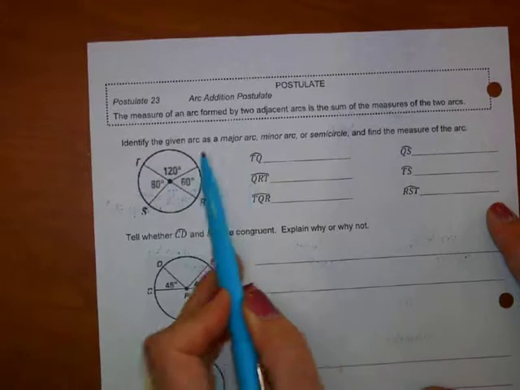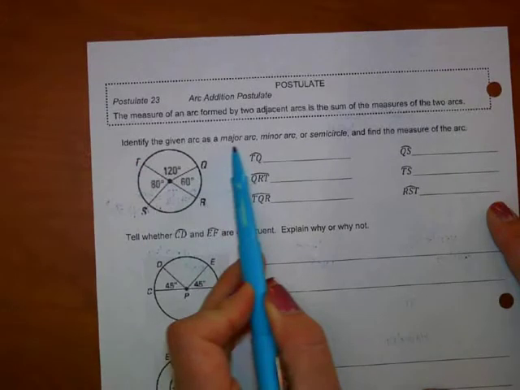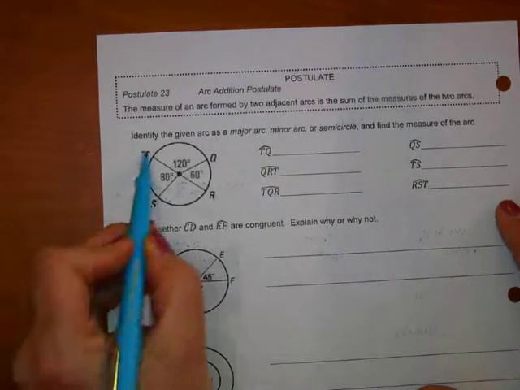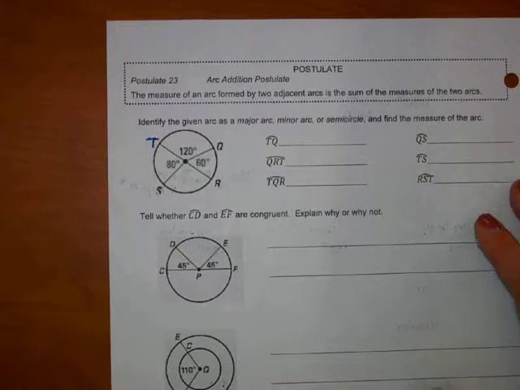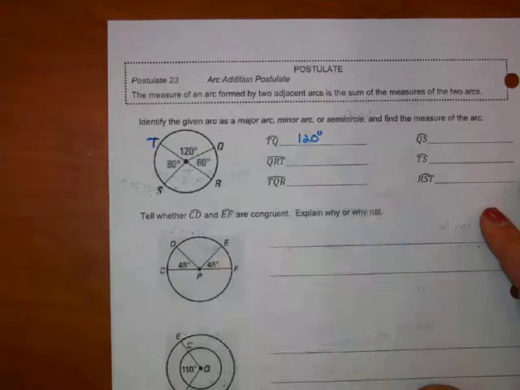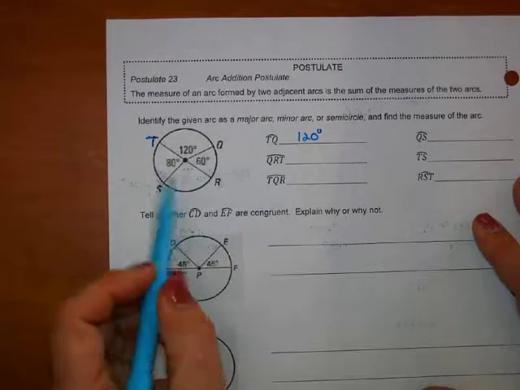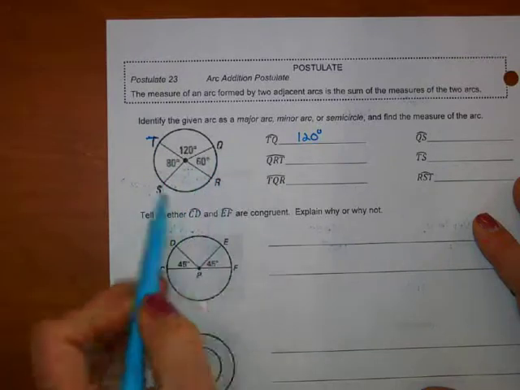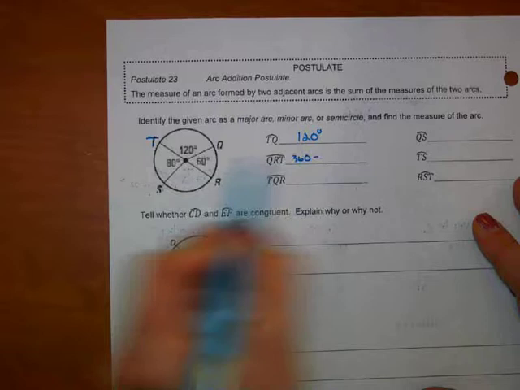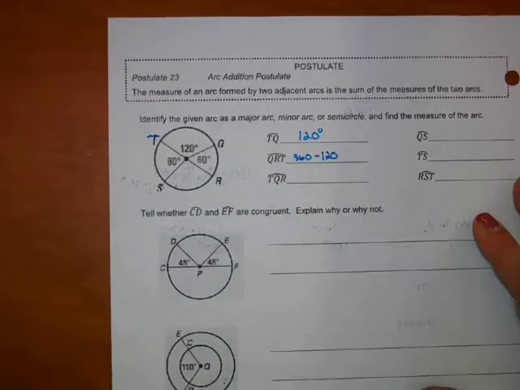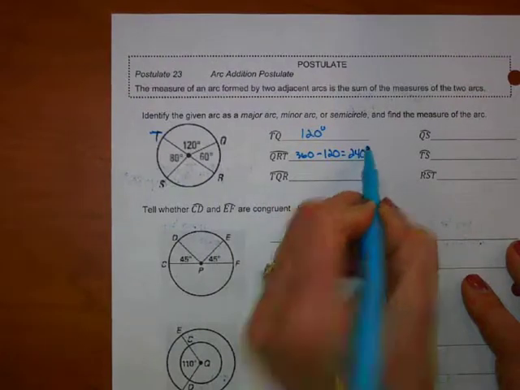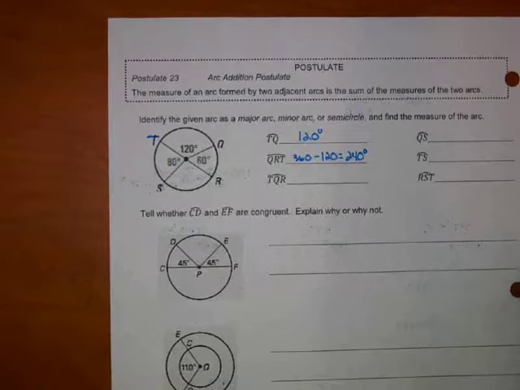All right, identify the given arc as a major arc, a minor arc, or a semicircle, and find the measure of the arc. So, arc TQ. This is a T here. What's the measure of arc TQ? 120. What's the measure of arc QRT? So we have this whole thing here. So we would do 360 minus 120. And that equals what? 240 degrees. Now I forgot to label whether it's major, minor, or semicircle.